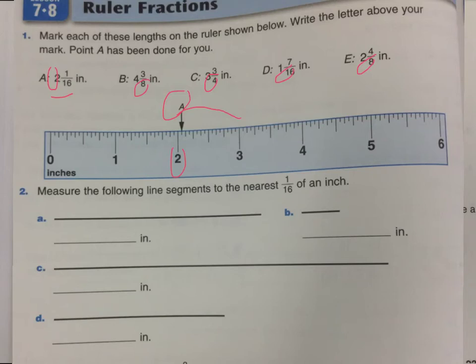Okay? Let's say I wanted to do question E. Question E. 2 and 4/8. Well, I could convert this 4/8 into a fraction of 16. What do I have to do? I have 16 like this. 4/8. What do I have to do to the 8 right here to convert it into 16? Because remember, we're working with 16 lines in between each inch. What do I have to do to the 8 to make it into 16?